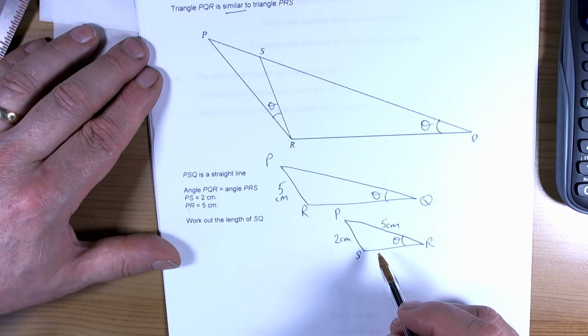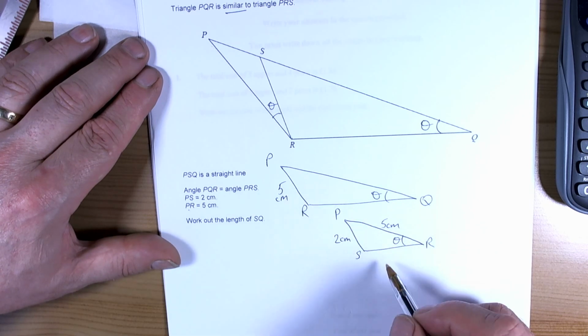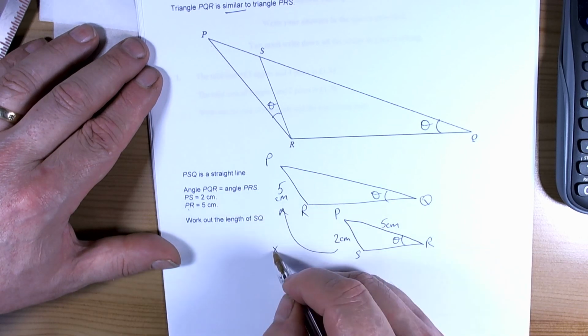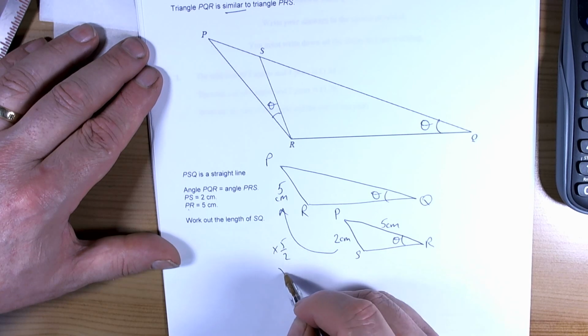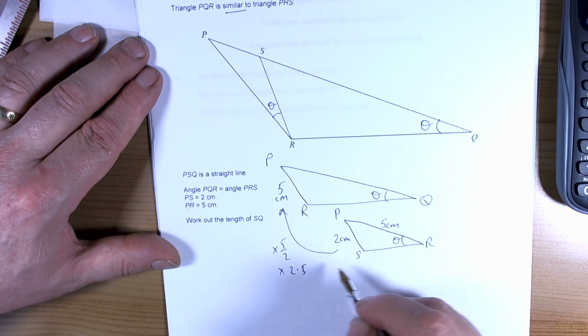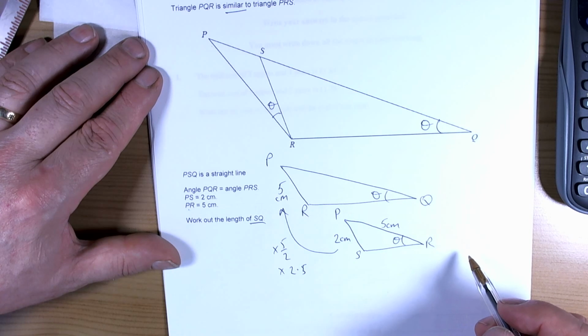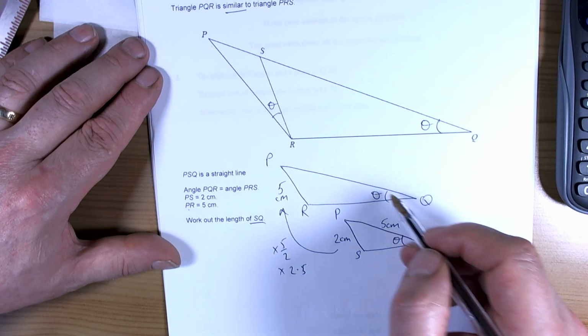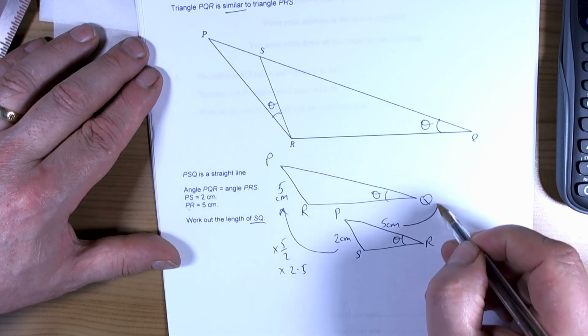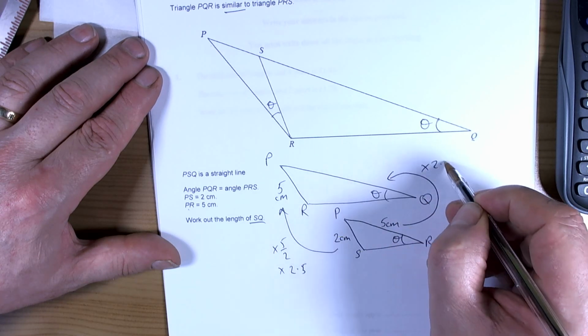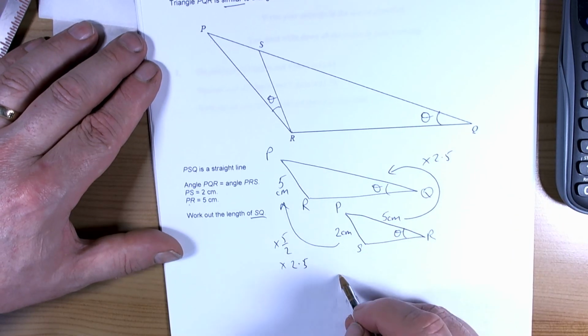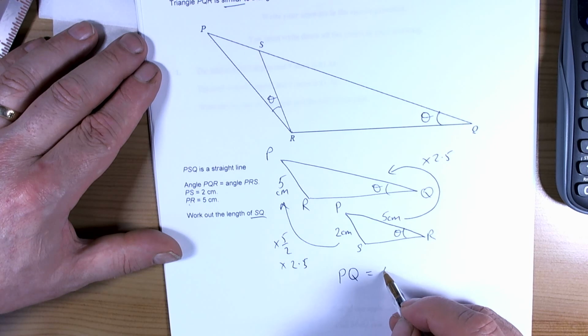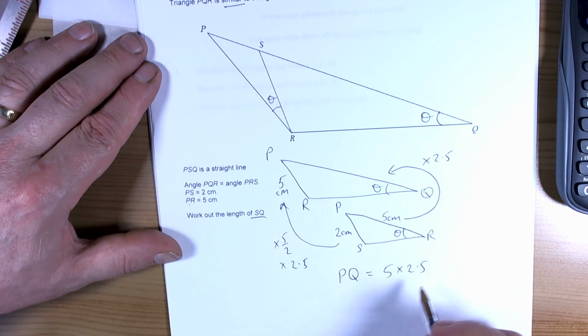Okay, so similar shapes, scale factor. So how do we turn that one into that one? Well, we times by 5 over 2, so that's the same as times by 2.5. The question wants the length of SQ, so we need to get the length of PQ first. So we're going to times by 2.5. So we're going to say that PQ is equal to 5 times 2.5, which is 12.5 centimetres.